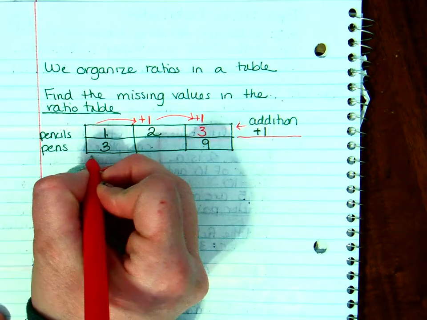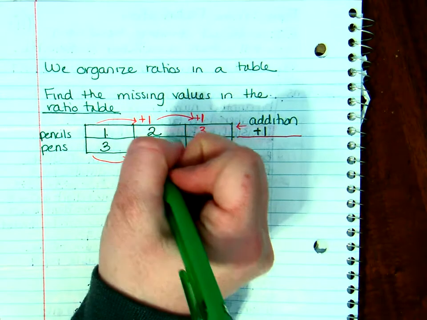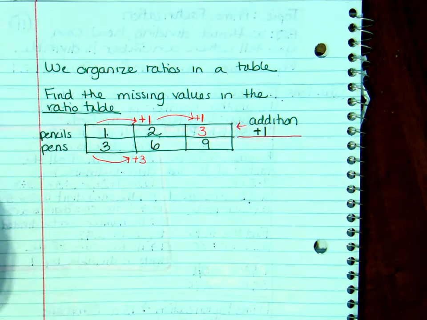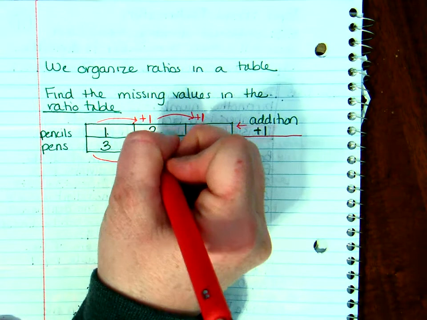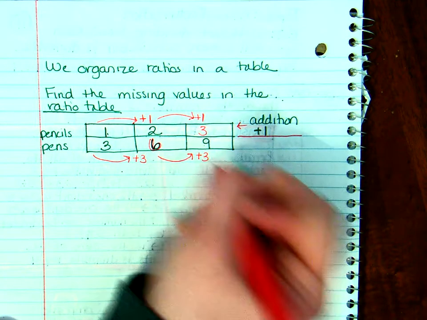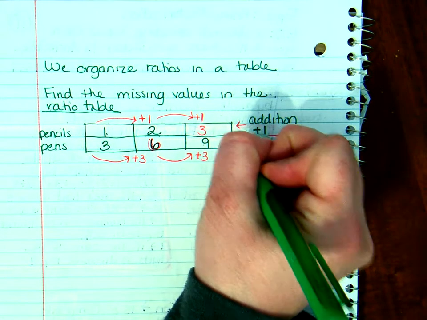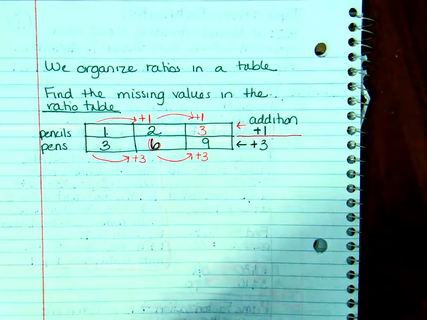So add 3. Well, what is 3 plus 3? 6. All right. Add another 3, and then we get to our 9 where we need it to be. So for this row, we're going to add 3.